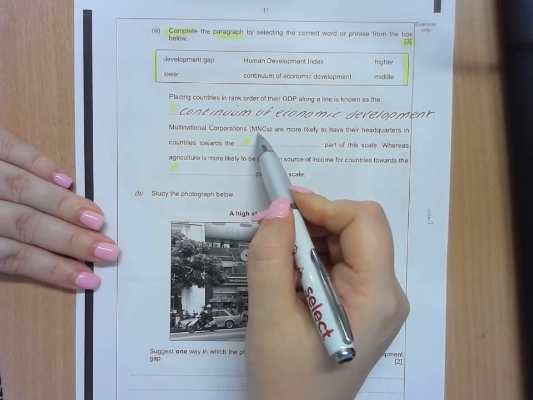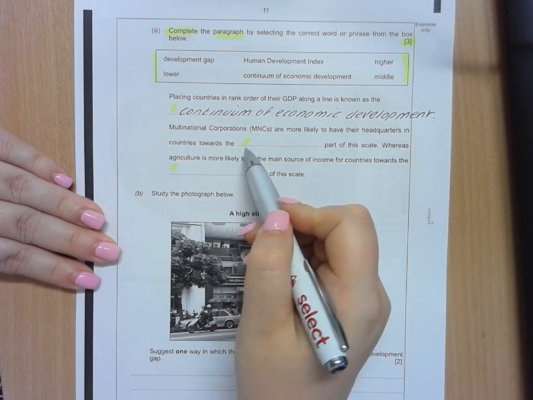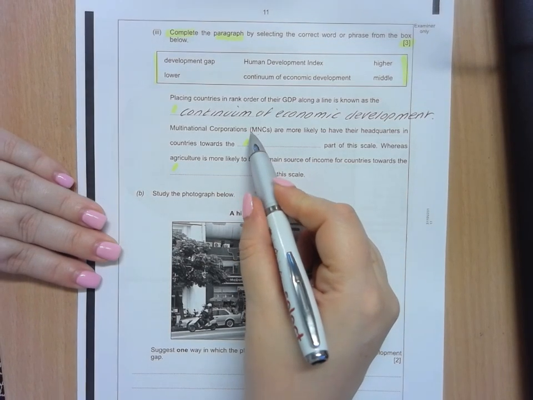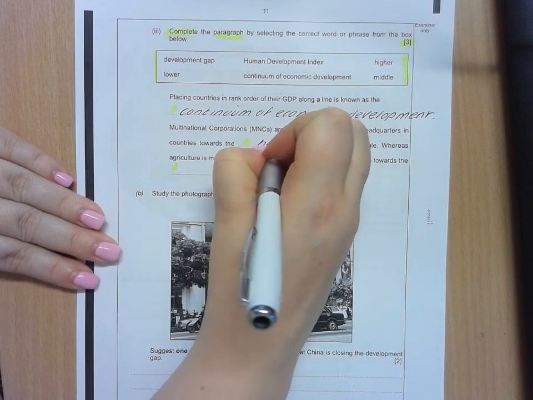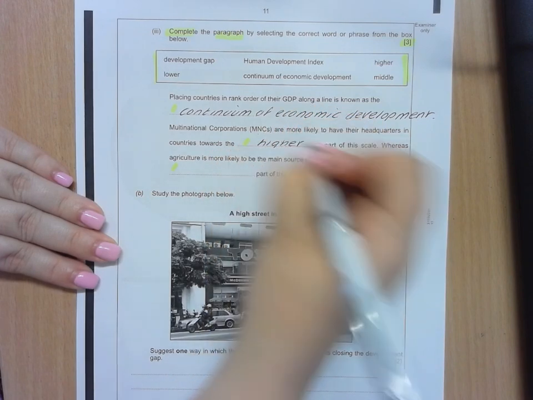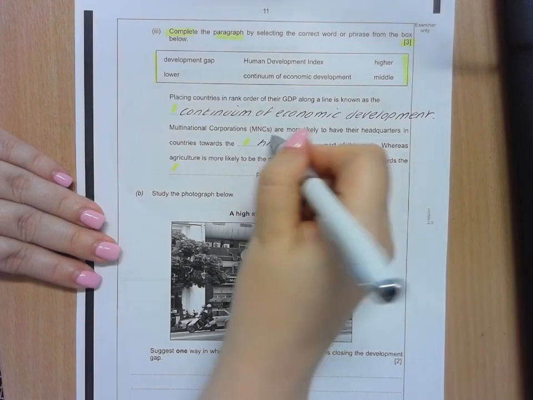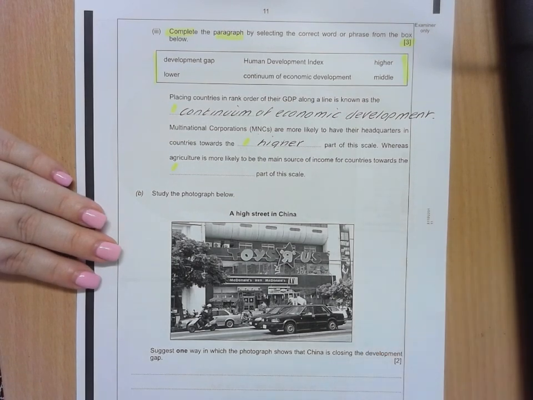Multinational corporations, MNCs, are more likely to have their headquarters in countries towards the what part of this scale? Well, their headquarters are more likely to be in HICs, towards the higher end of the scale, because those countries have got education systems, universities, where they can produce graduates or train people up who will be responsible for the multinational companies.